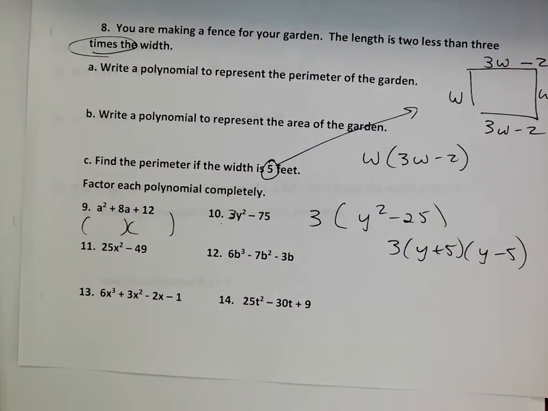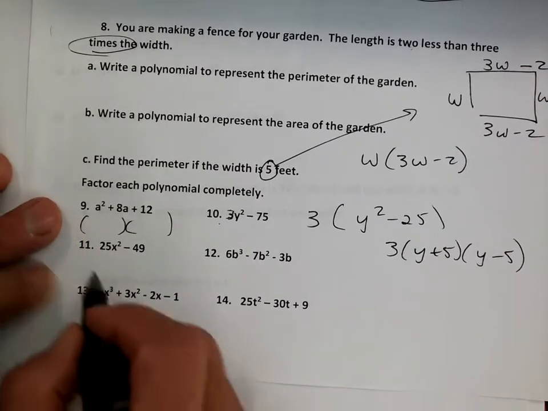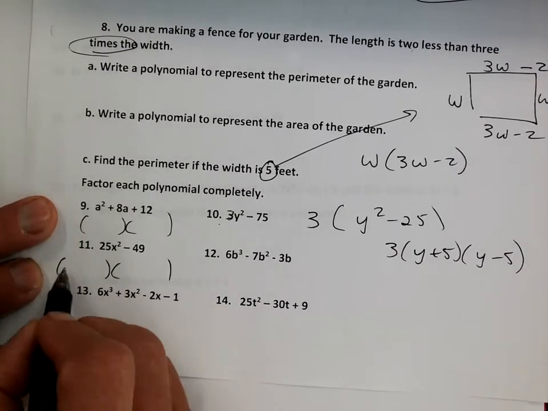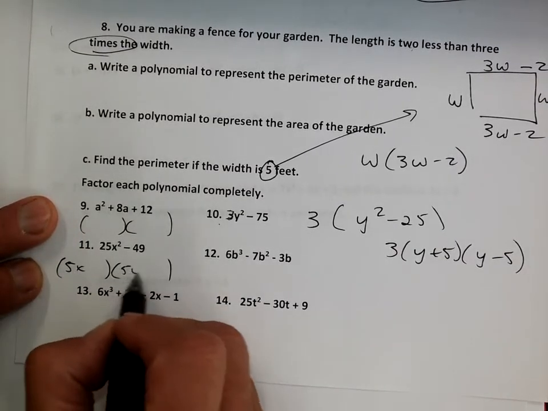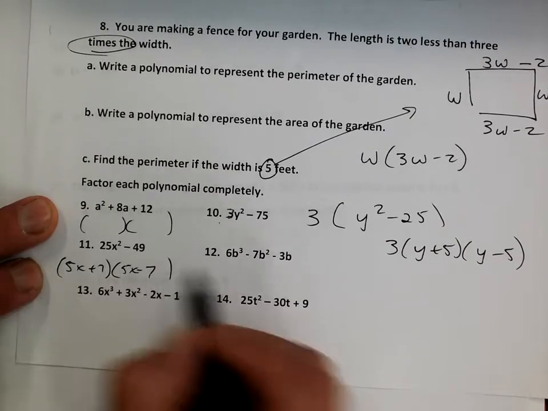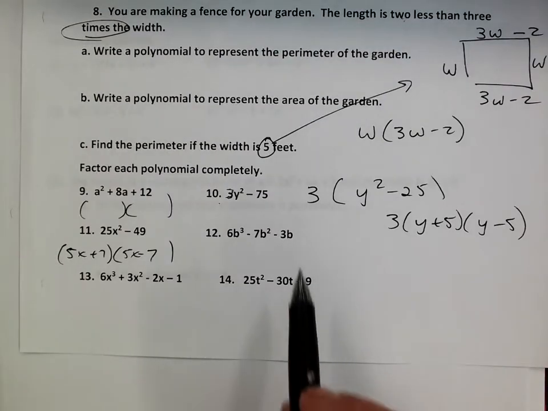So hopefully you've seen this, okay? 11 is just difference of squares. I'm going to go 5x plus 7 minus 7. Okay? 12, you're going to factor twice.